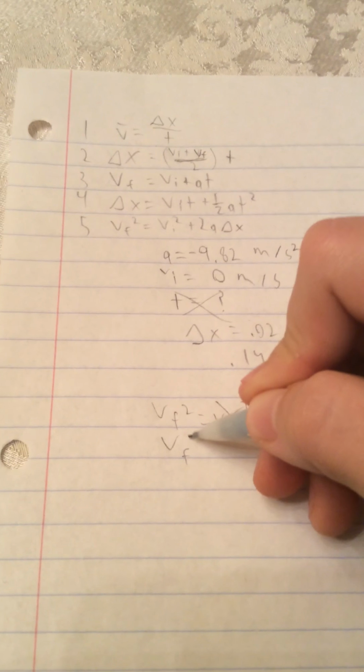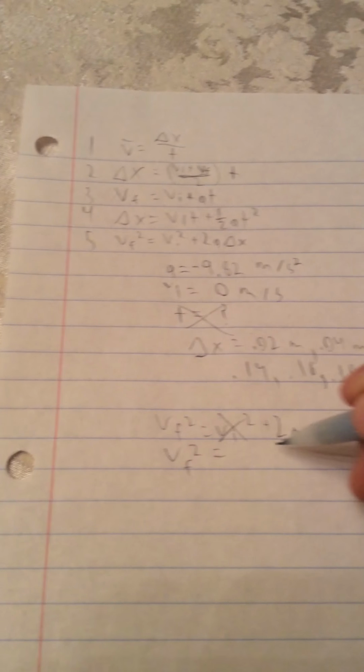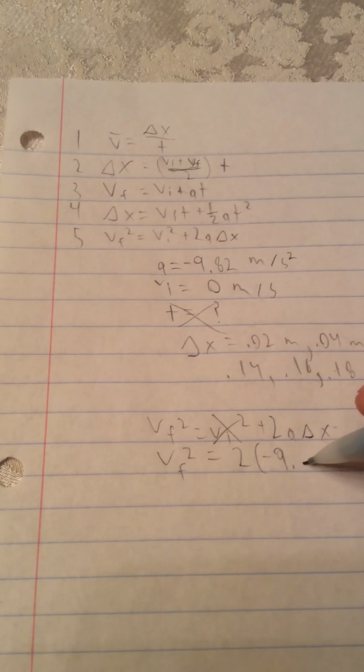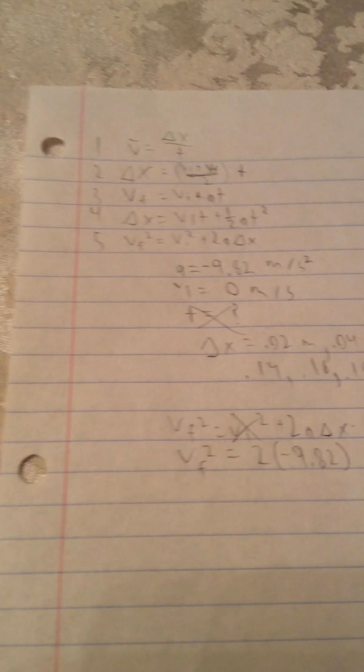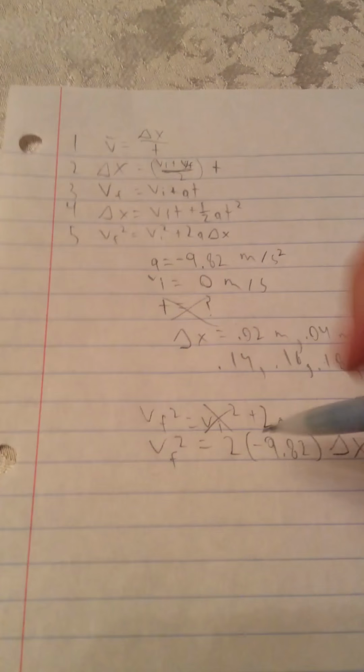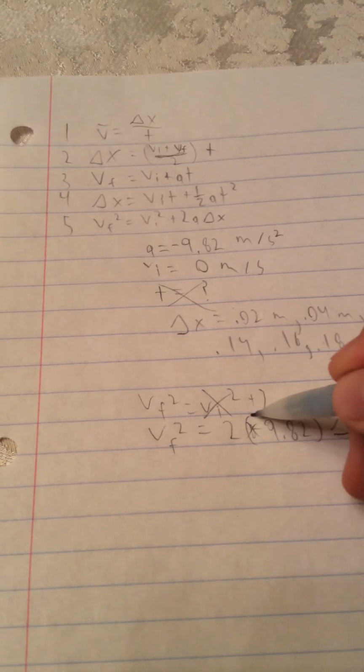So vf squared equals 2 times negative 9.82 times delta x, which will also be negative. So we could just cancel out the negatives and call delta x positive.